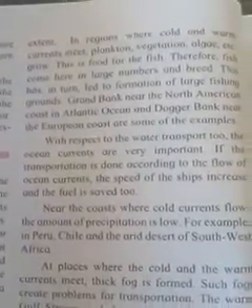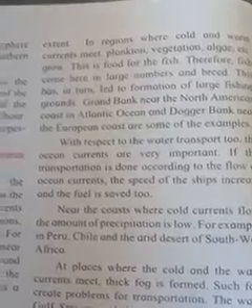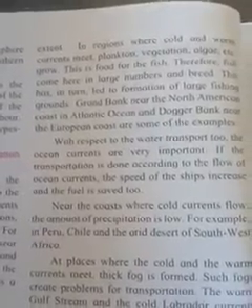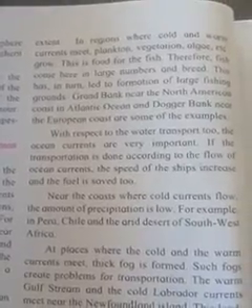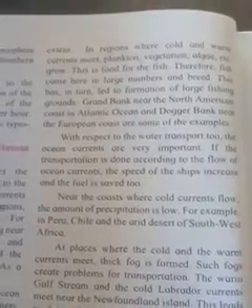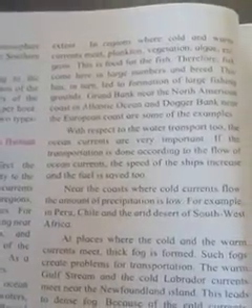Fish come here in large numbers and breed. This has in turn led to the formation of large fishing grounds.